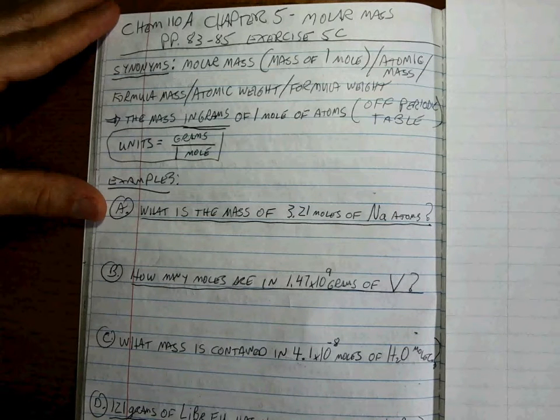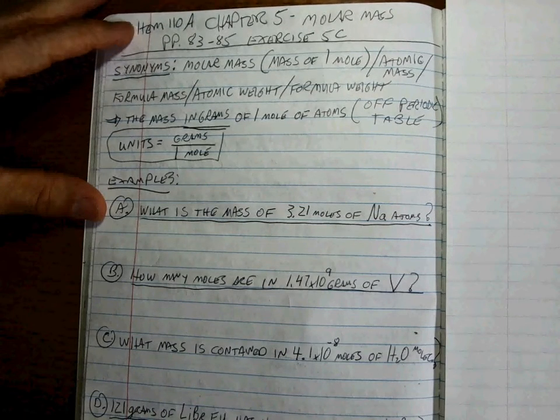Next up in Chapter 5 is the concept of molar mass. We're going to be using this a lot. It's found on pages 83 through 85, and it's from exercise 5C. Let's deal first with the definition.